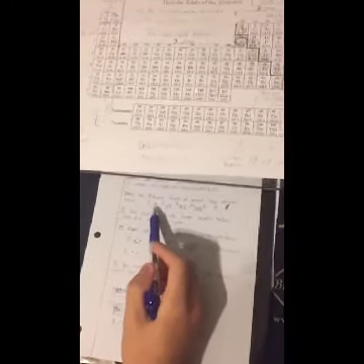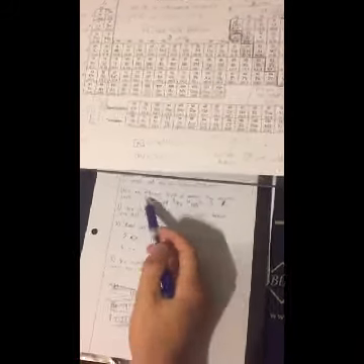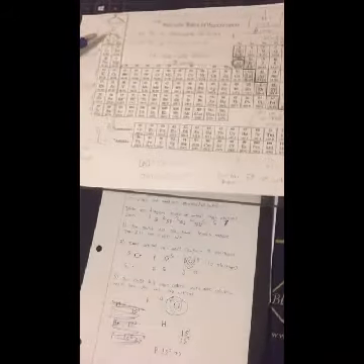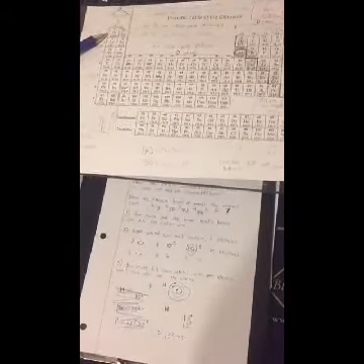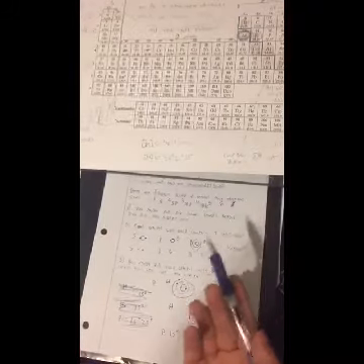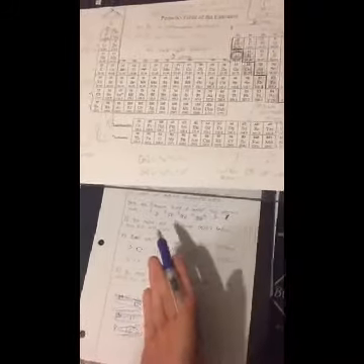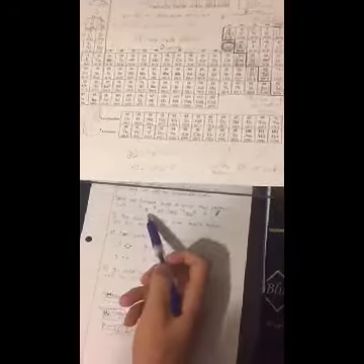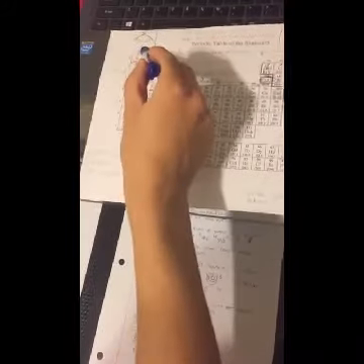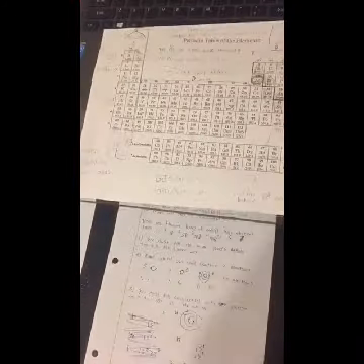The periods on the periodic table are what represent the different energy levels of electrons. So the first energy level is the same thing as the first period on the periodic table. And the same thing applies with the different types of orbitals. The s orbitals are the 1A group and the 2A group, including helium.